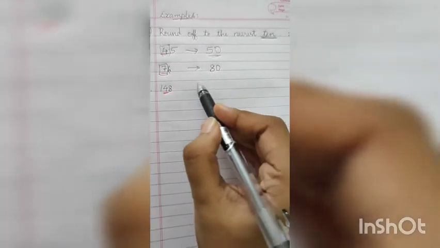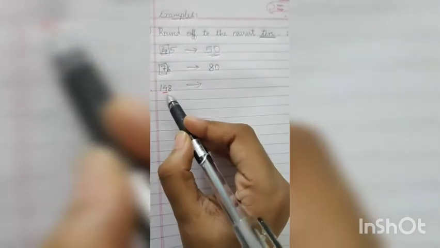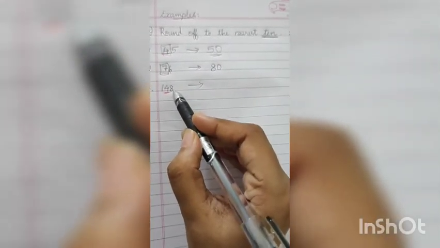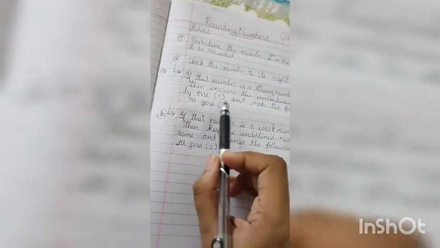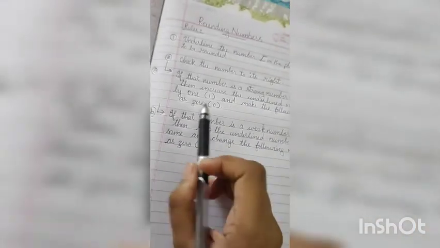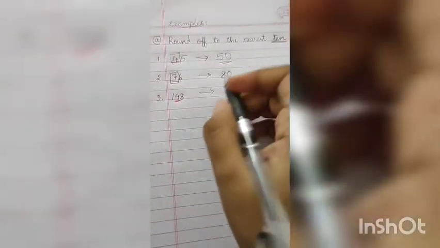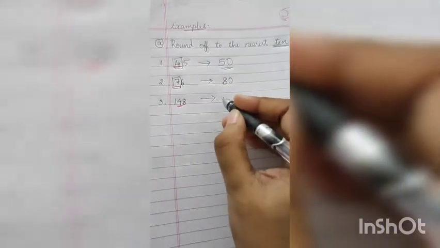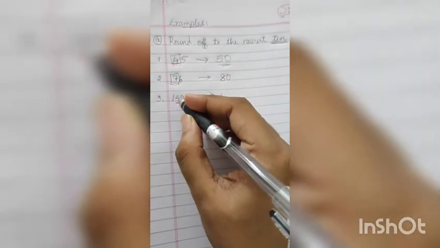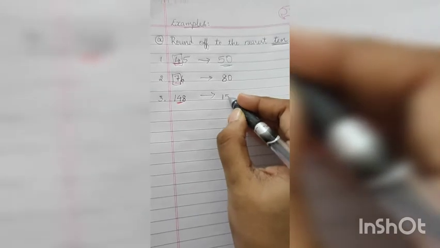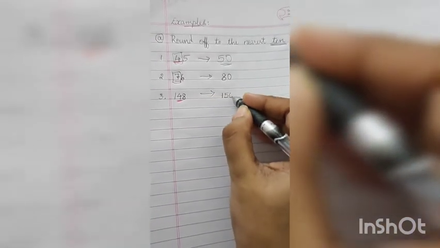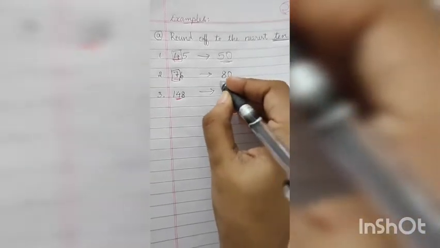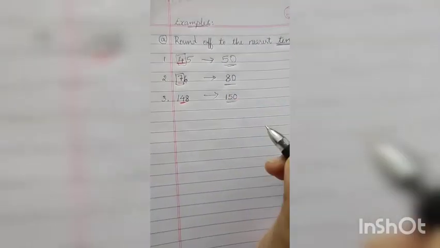The number towards the right is 8. You know that 8 is a strong number. So what should we do? Increase the underlined number by 1 and make the rest of the numbers 0. So here we will write 1 as it is and increase this number by 1. It becomes 5. Then 8 becomes a 0. So we have got the answer here also.